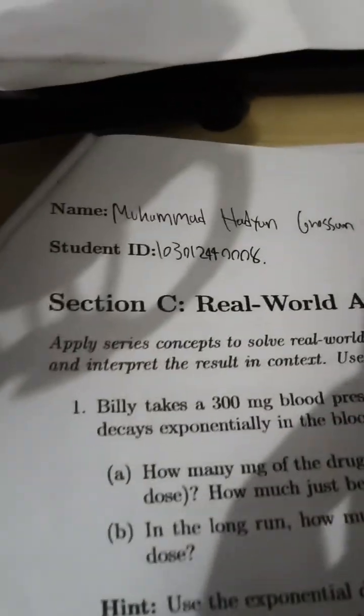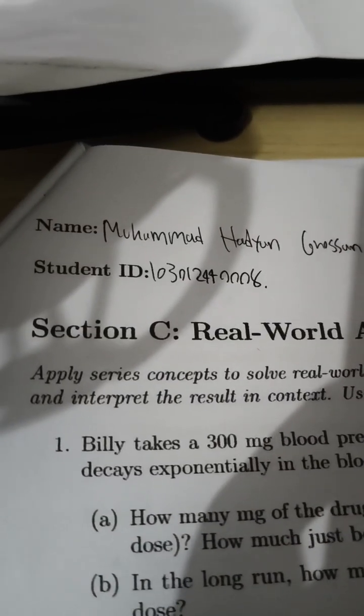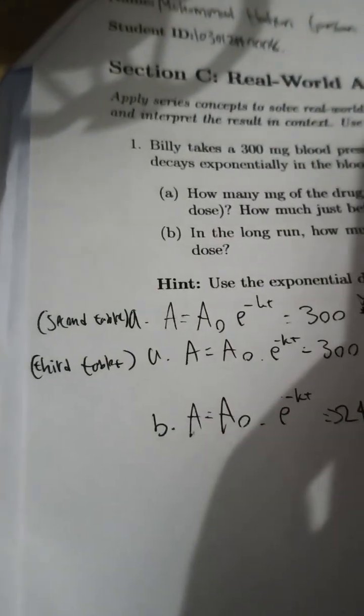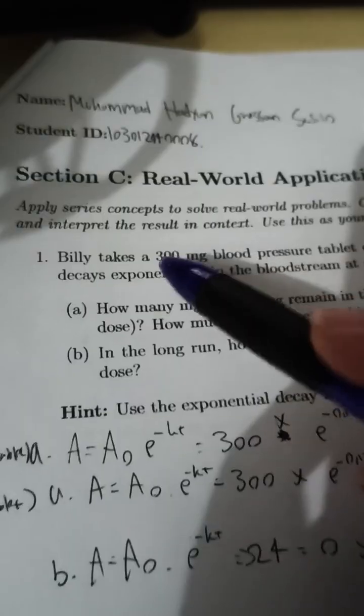Right, real quick. Let's review section C real quick. Right, problem C. Yep, problem C.